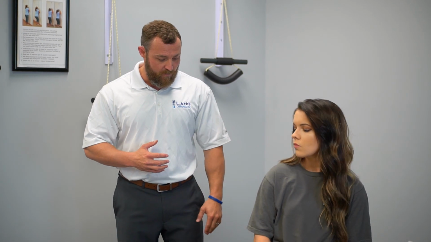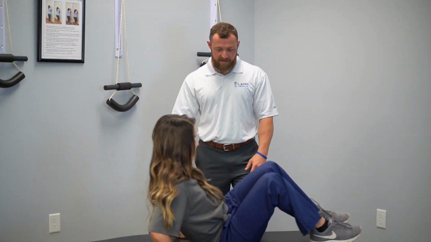Okay, the first exercise we're going to go over is something called a pelvic tilt. Now this is extremely important in mobilizing the lumbar spine and the pelvis. This is one of the first exercises that we prescribe for patients when they have acute lower back pain and are in a lot of discomfort, or there's just a lack of mobility in the pelvis and the lumbar, which is the low back.